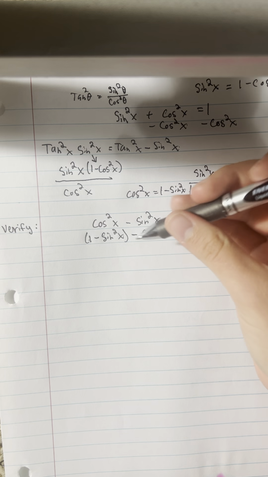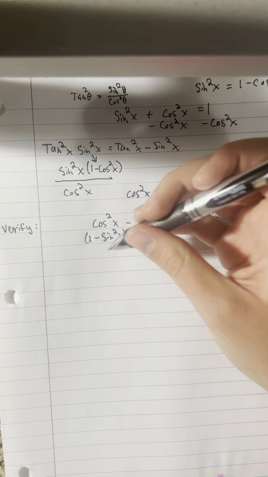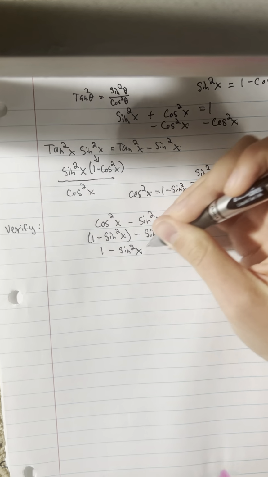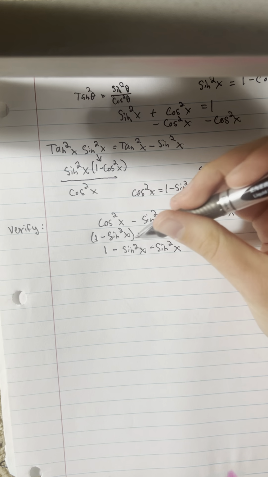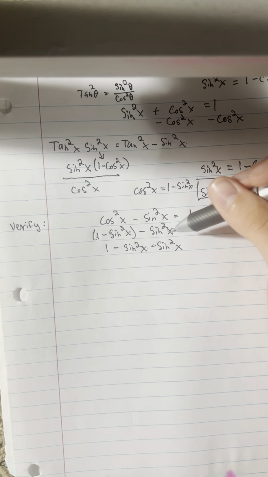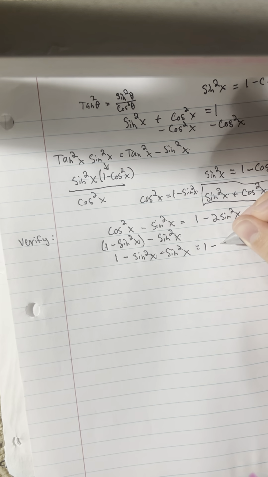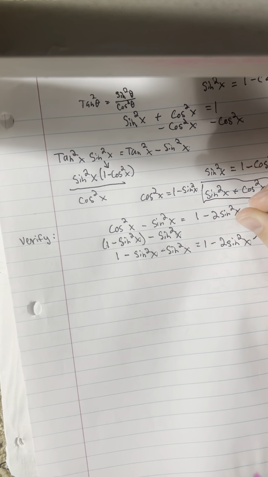That is the same thing as 1 minus sine squared x minus sine squared x without the parentheses. We don't really need those because this is all subtraction. And that equals 1 minus 2 sine squared x, and there's your answer.